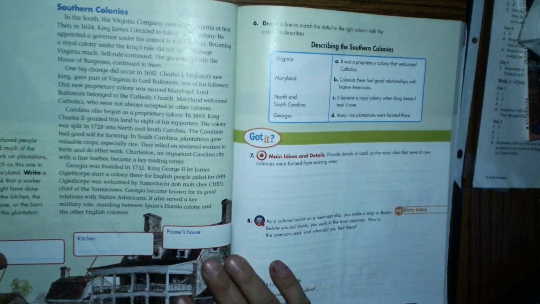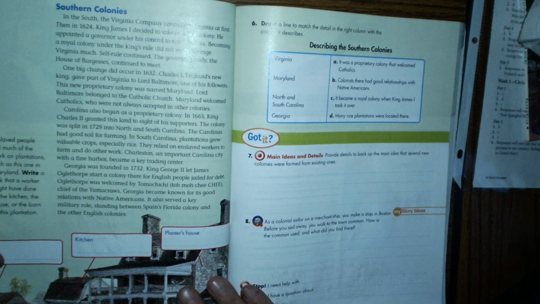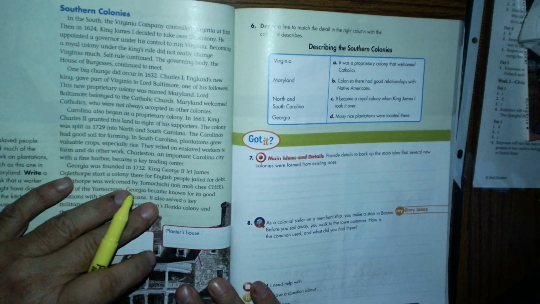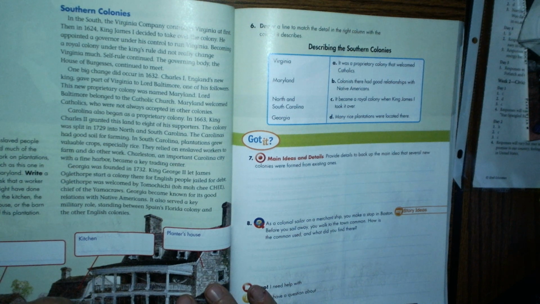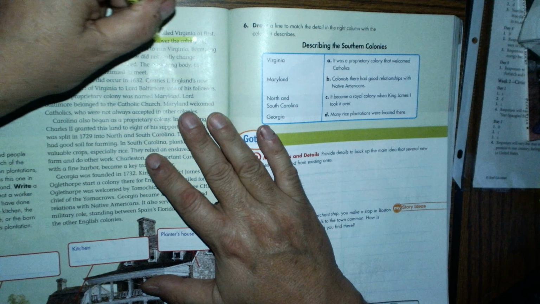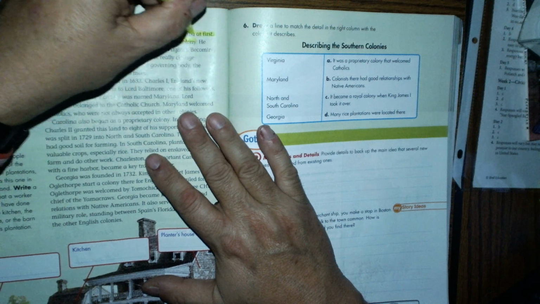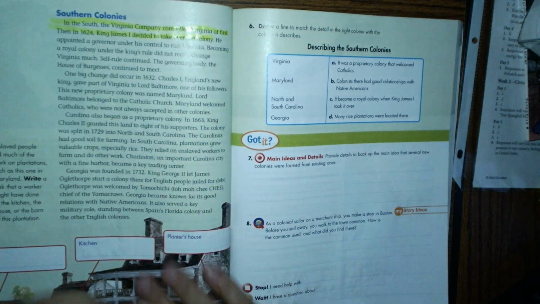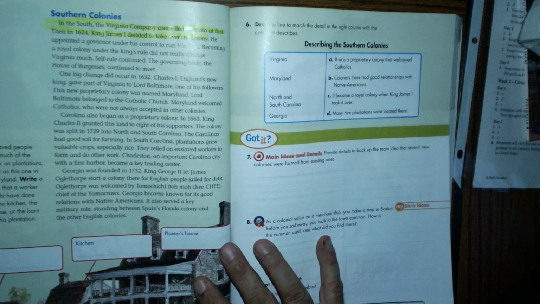In the South, the Virginia Company controlled Virginia at first. Then in 1624, King James decided to take over the colony. I think this is kind of interesting, guys, because remember when it was starving and there were people maybe going out to the graveyards and eating dead people and nobody was making any money? He didn't want anything to do with it. And all of a sudden now, hey, man, it's making cash. Boom, he wants it. Doesn't seem right. He appointed a governor under his control to run Virginia, becoming a royal colony.